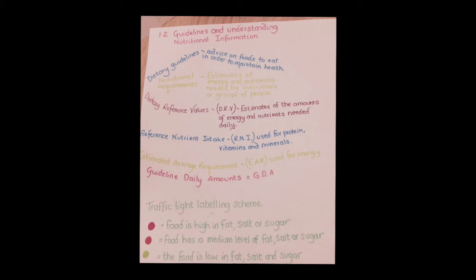Orange, food has a medium level of fat, salt or sugar. So it's things you should have occasionally again, but possibly slightly more often than the reds. So reds we avoid, orange we're careful with. Green, the food is low in fat, low in sugar, low in salt, and therefore eat as freely as you like.